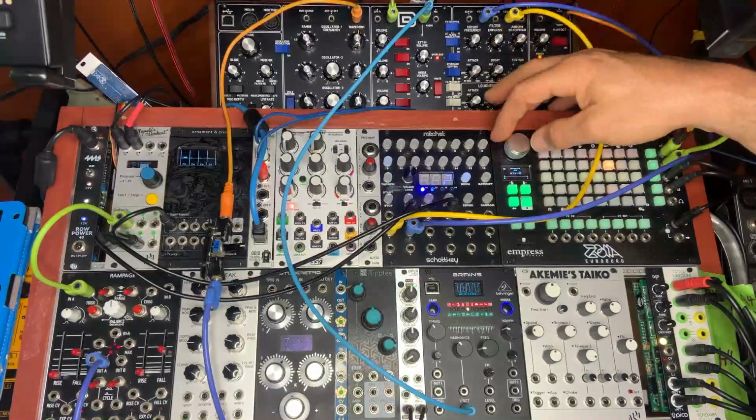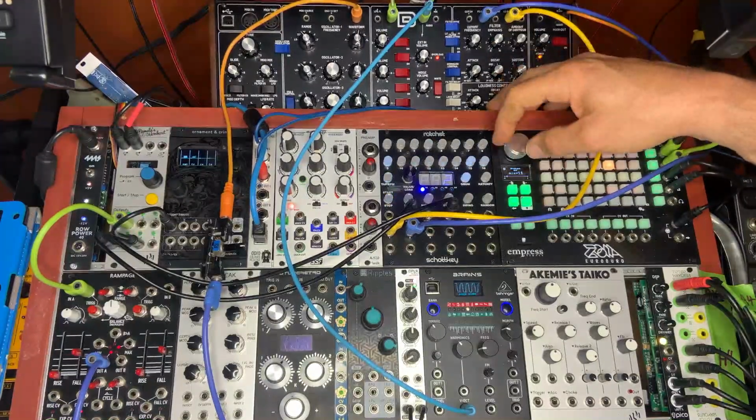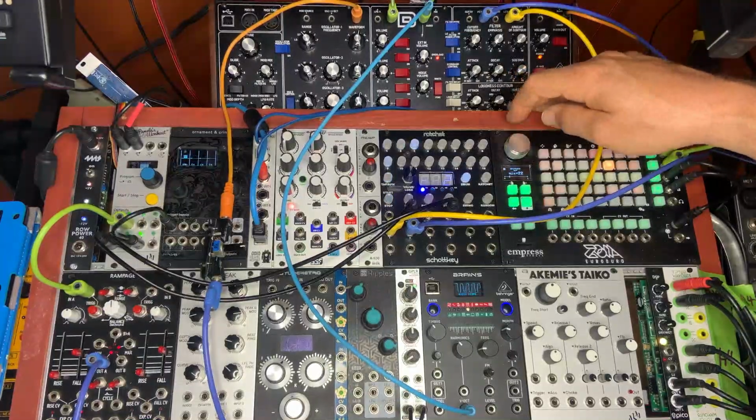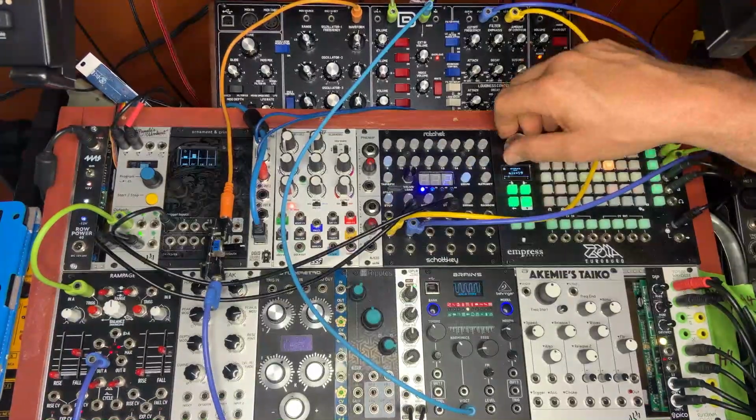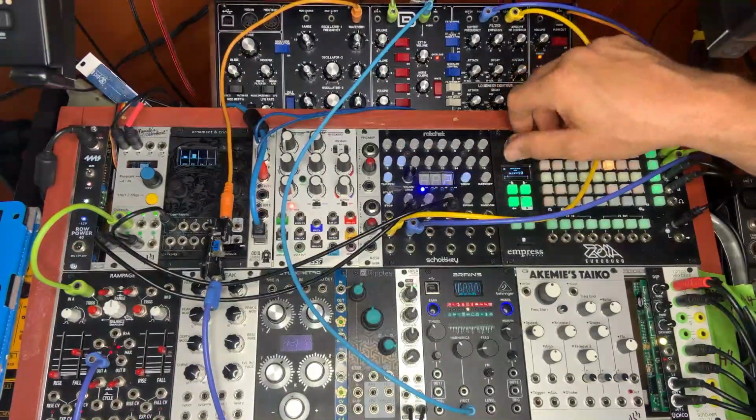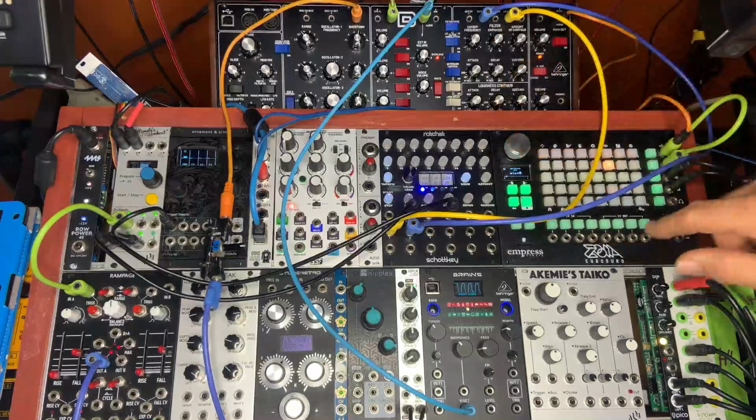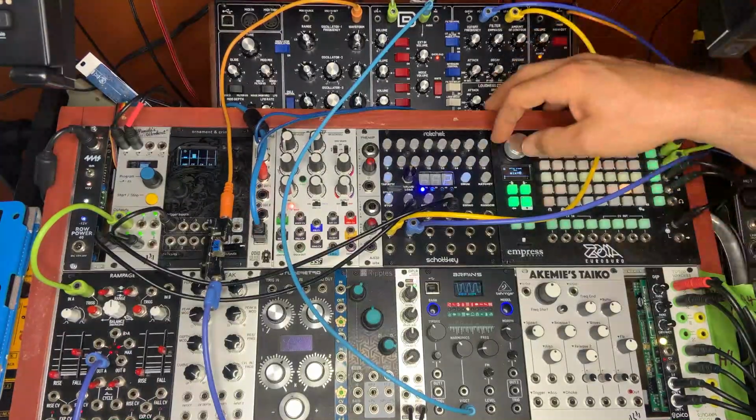This is the ghost verb. It has a lot more personality, so it's a little more noisy. I'm going to keep that to a light touch. And just for funsies, let's see what the delay does.